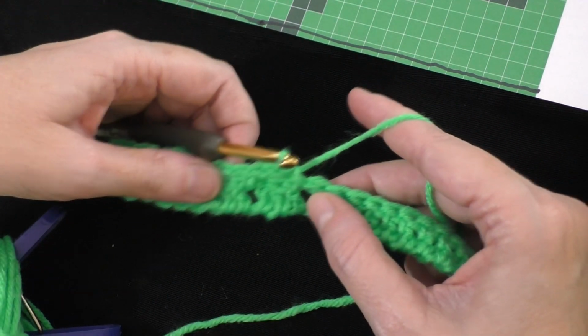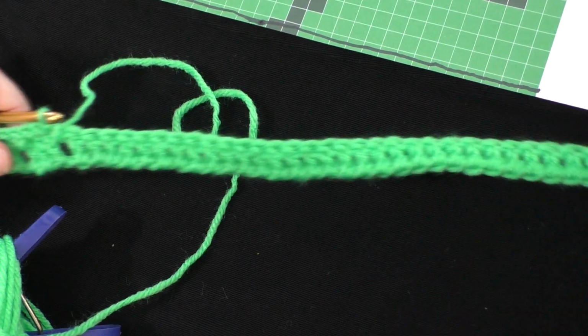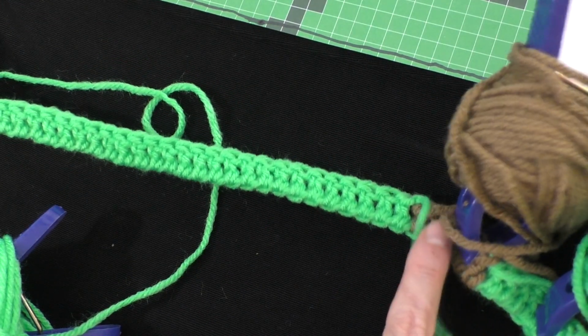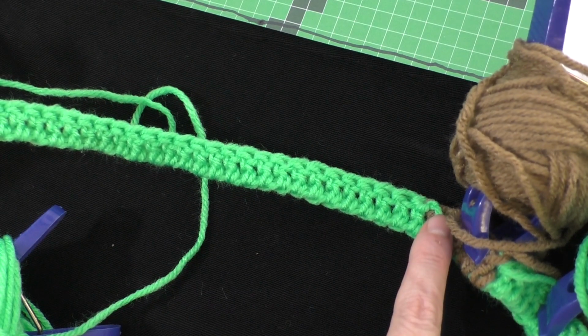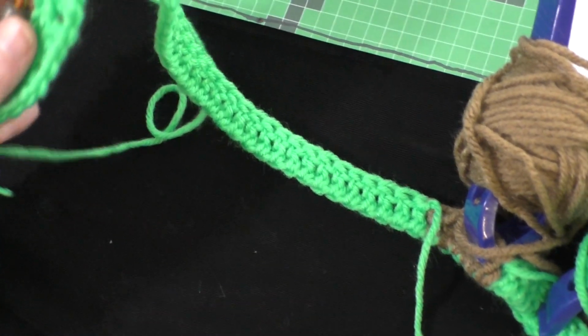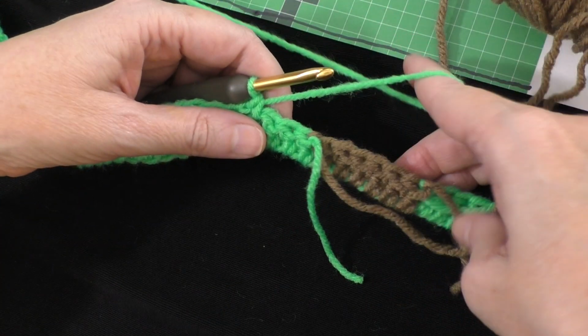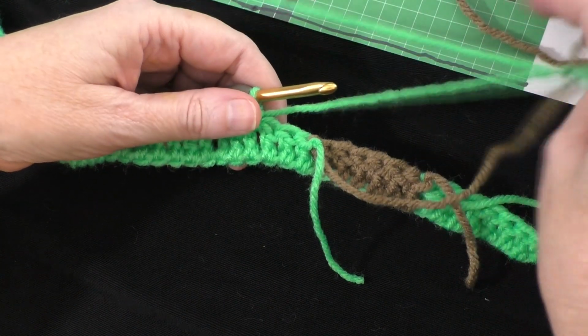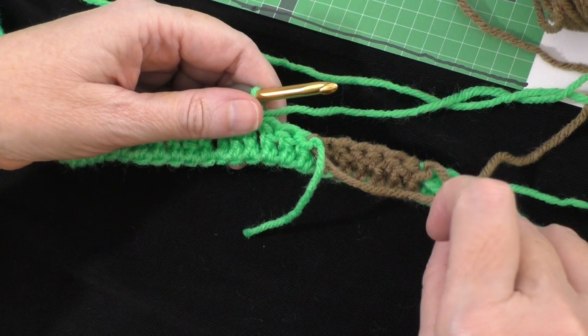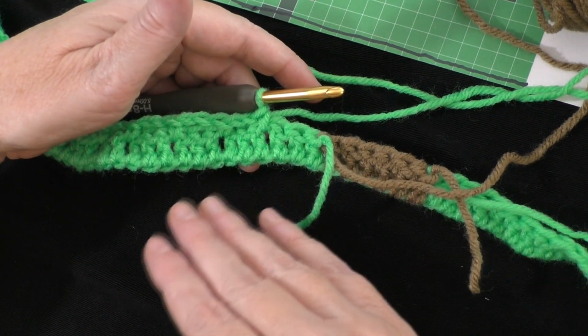Okay, so you're going to do that setup row, and you're going to go all the way across, and when we get to this point where this color change is, I will meet you up there, and then we'll do the color change together. Okay, so I'm doing that setup row all the way across, and now I've come upon where the color changes are, and these tails, of course, should be on this side because this is actually the back side of the work.